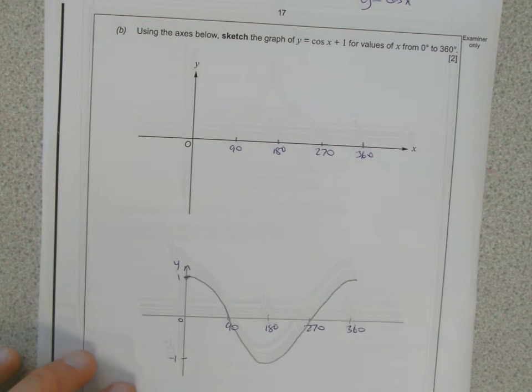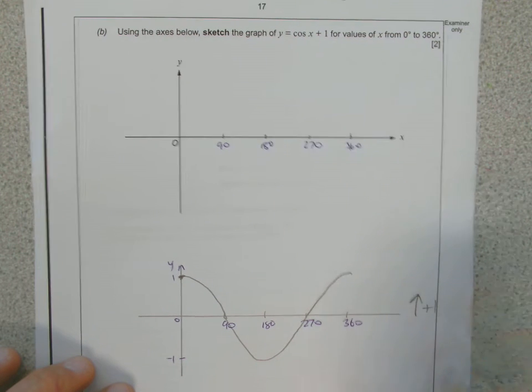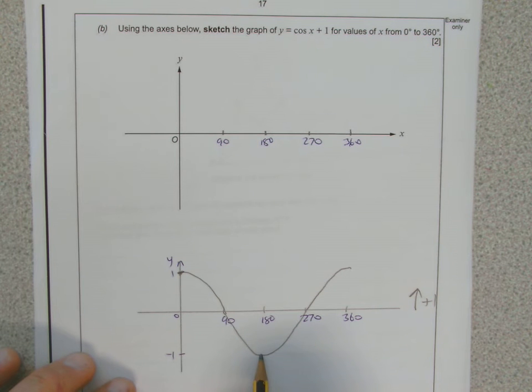Now, if we're to draw cos x plus 1, what happens is this whole thing gets shifted up by 1. So our minimum point will actually go up, and it will be 0 here. This here at 0 will be up at 1, and then 1, if you're adding 1 to it, will be up at 2. So actually, in this negative region, there won't be any of the graph. It will all be shifted up 1.